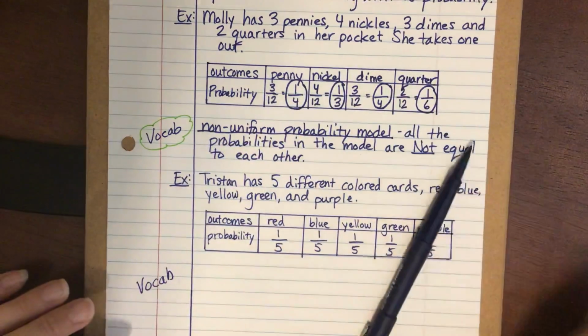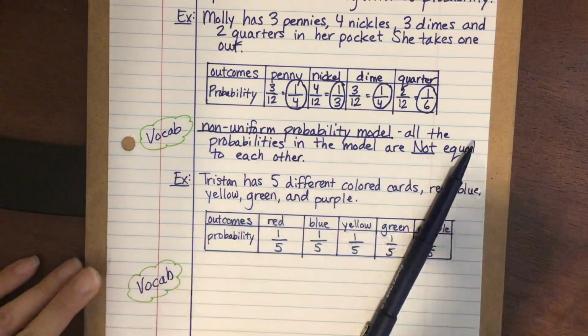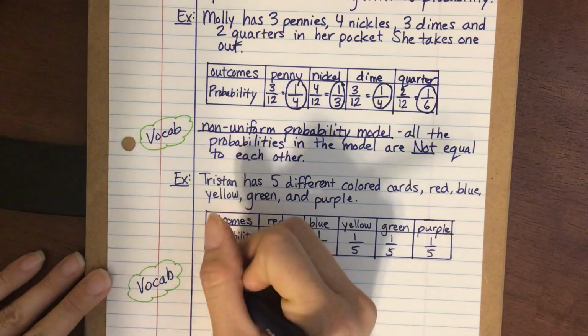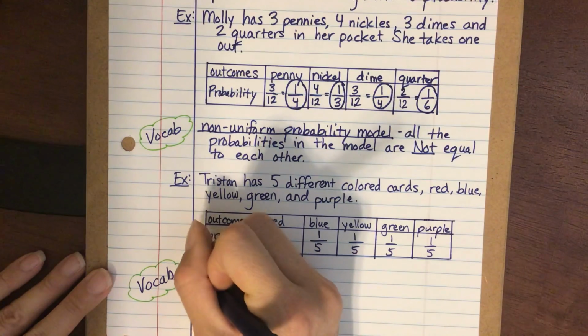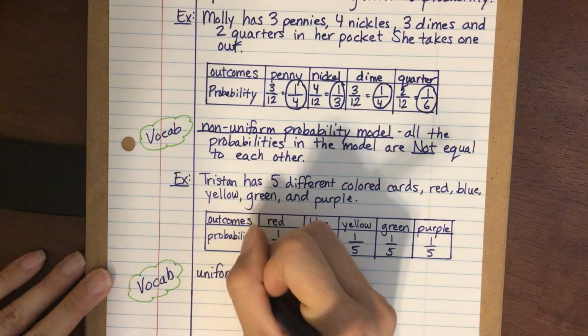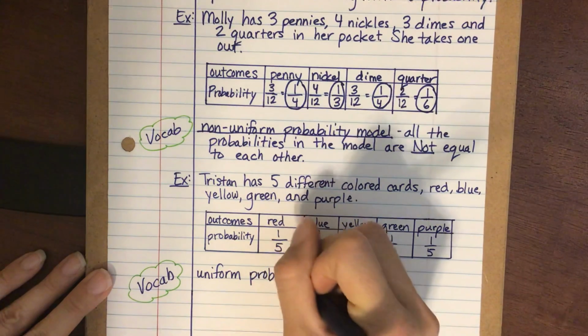So uniform is when they are all the same, like when somebody wears a uniform for school or for work. It makes everybody look the same. So let's define uniform probability model.